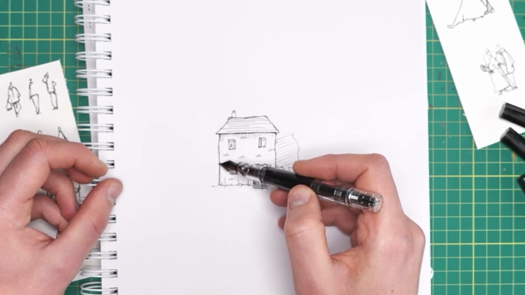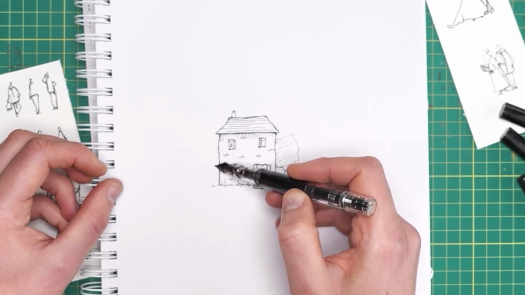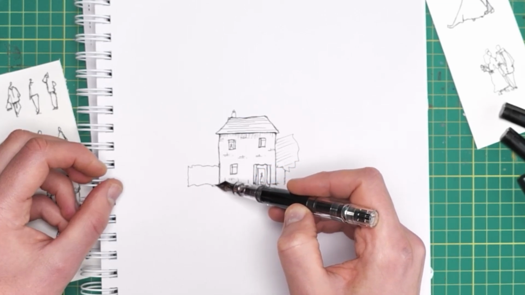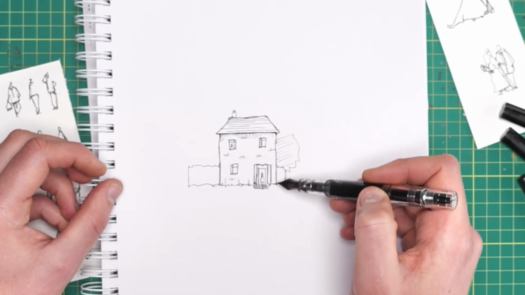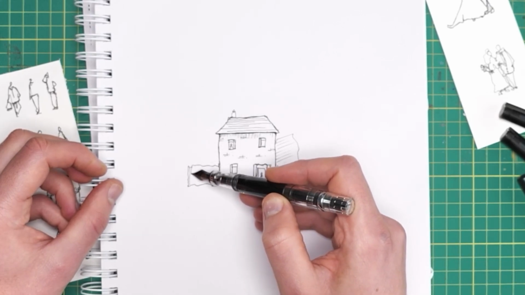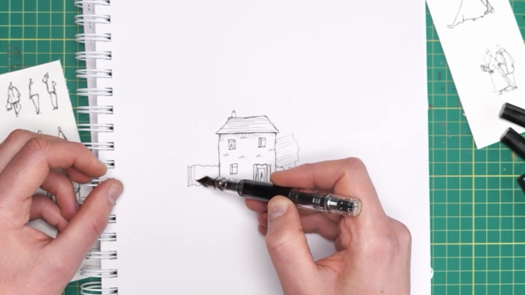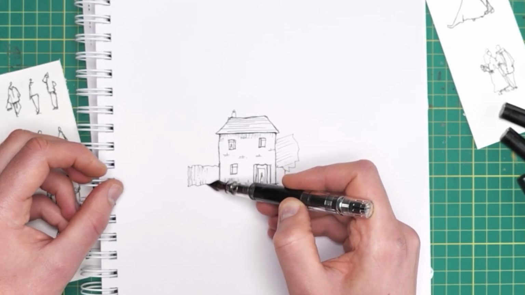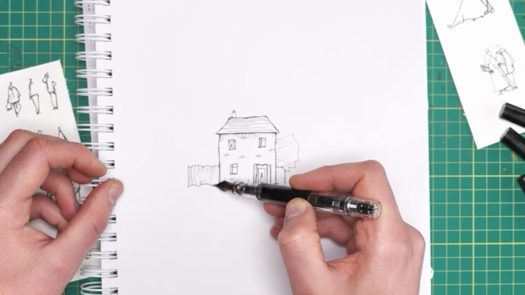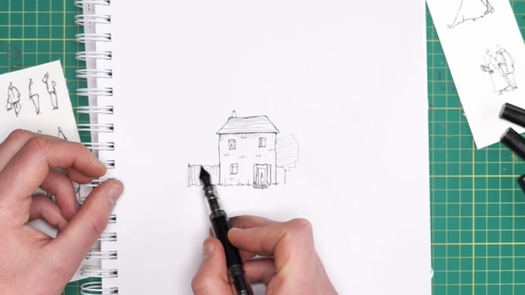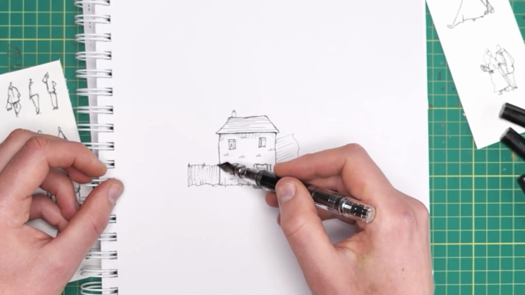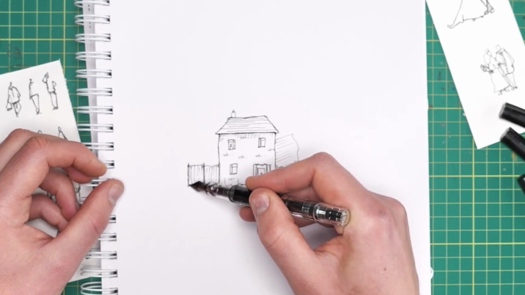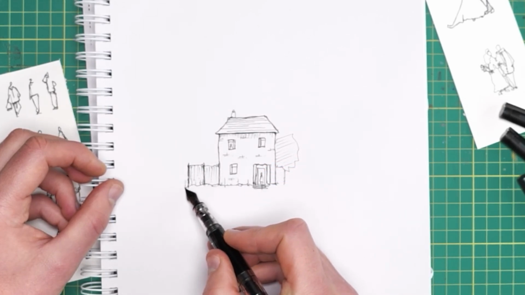Other urban features can then join on. So you might find, for example, we often get fences. So we draw a slightly different textured line, less firm, because this is a wooden fence. And then within that we get these kind of slightly higgledy-piggledy vertical lines. Now we are suggesting those wooden slats to the fence. We can give the fence posts that are in the middle and at the ends a bit more certainty.